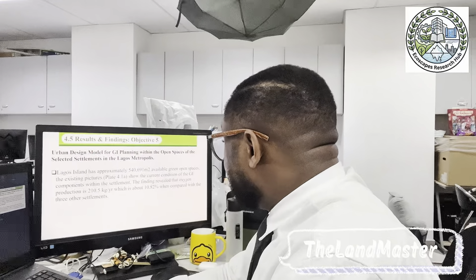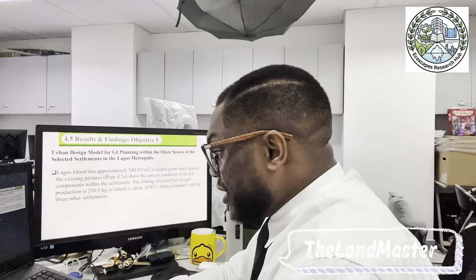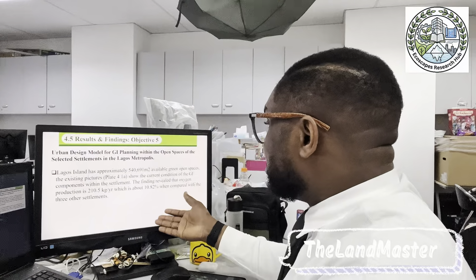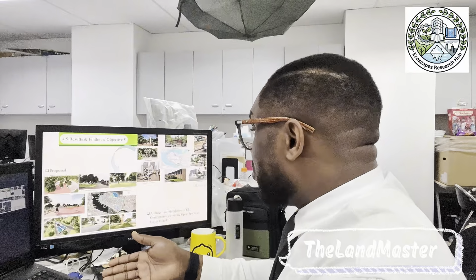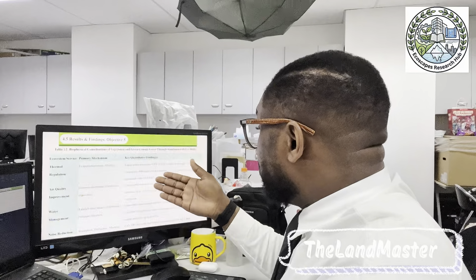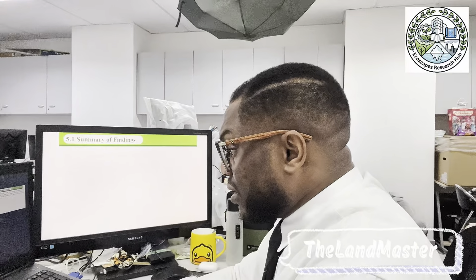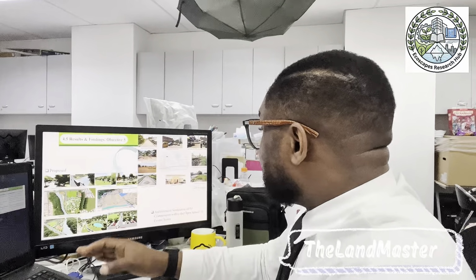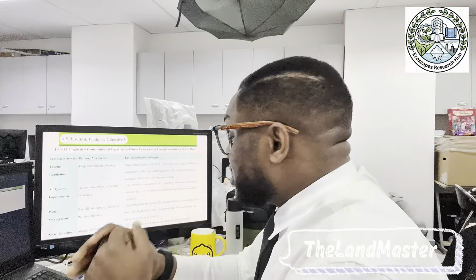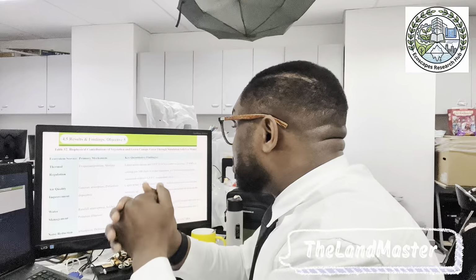So we got this model, and then we will see how we were able to translate this. We did a simulation of the various cities, and then we finally got so many feedbacks as to how this can actually be practical in reality, how this can be built, and how we can use urban design in solving community problems. So that's what we got for that objective.